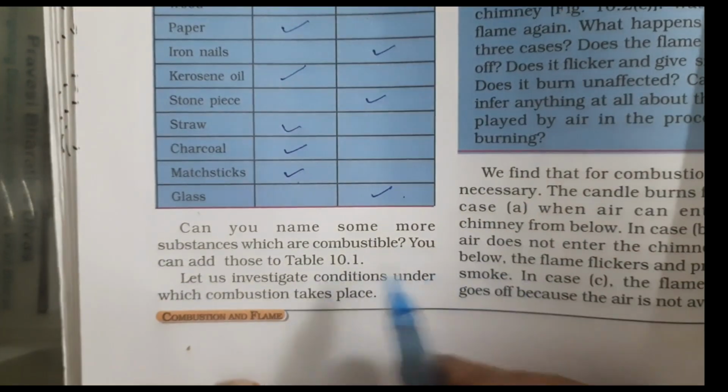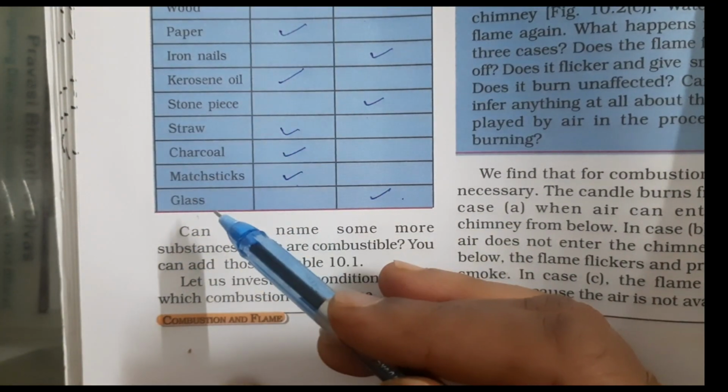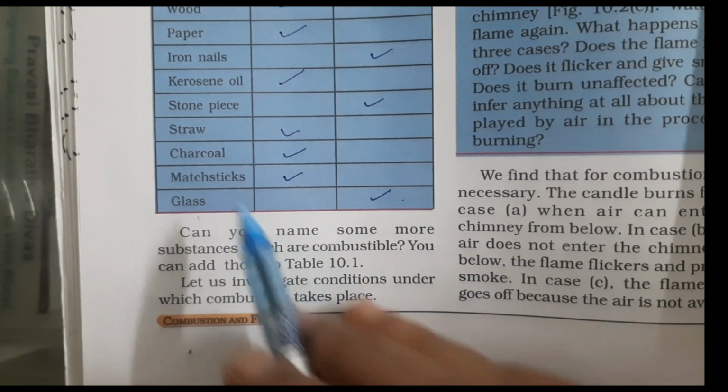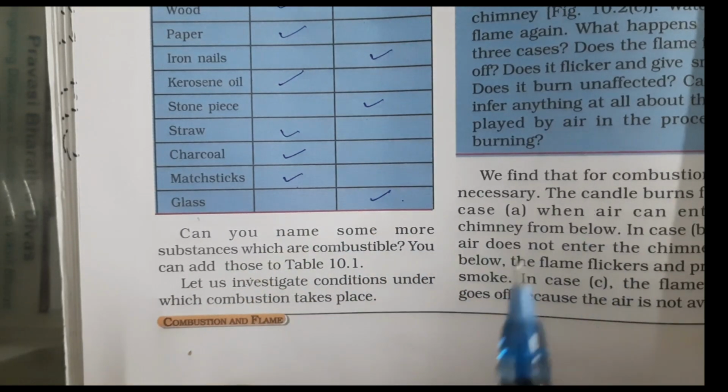Can you name some more substances which are combustible? Other than these, you can add some more examples to this table. If you know some other material, you can further extend the table.